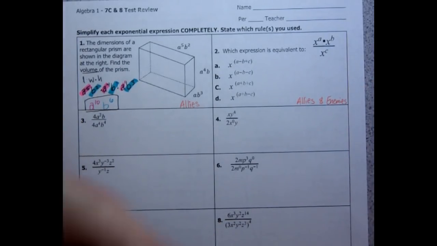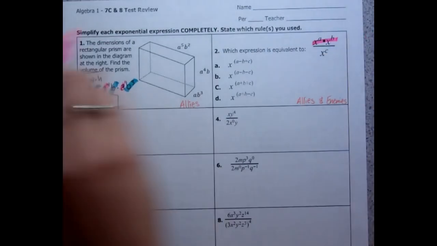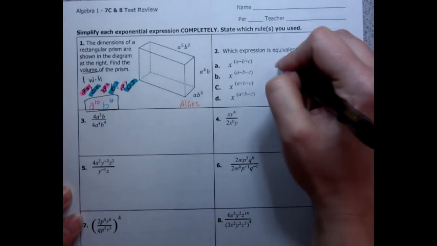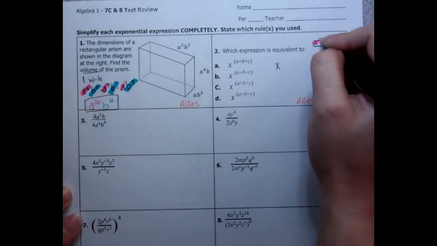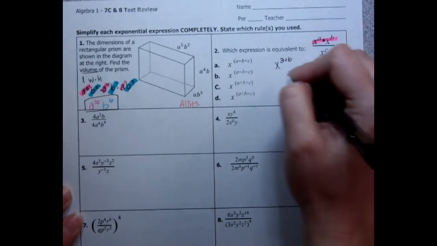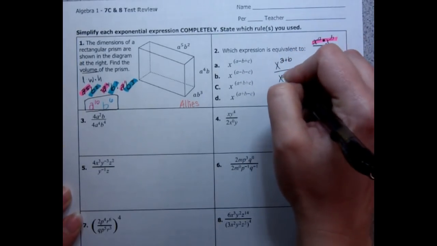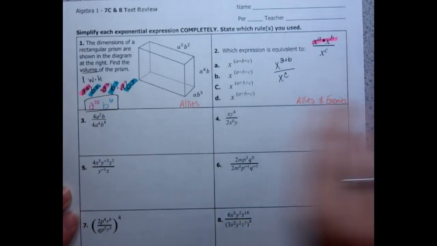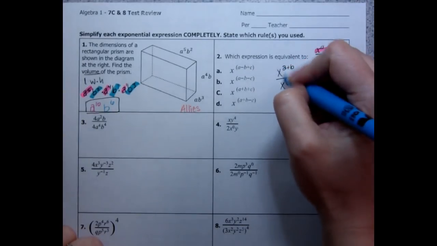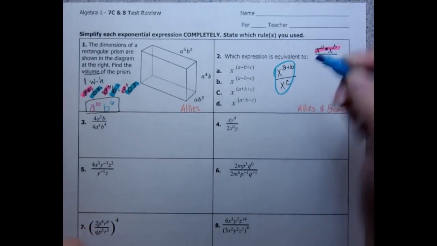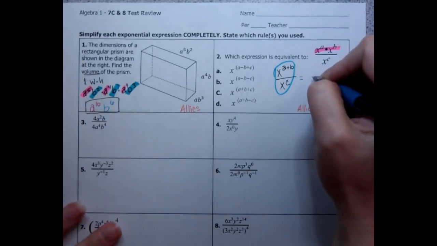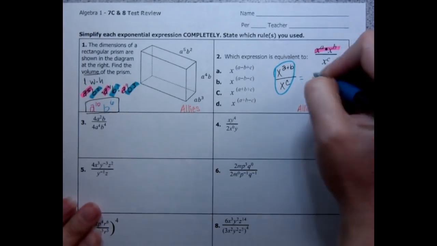Okay, so what do I do with my allies? Well, I'm going to add them. Keep the base, x, add the exponents, a plus b. I can't do anything more than that right now. Over x to the c. Okay, well now, this x and this x right here, they're enemies. So what do we do when we have enemies?